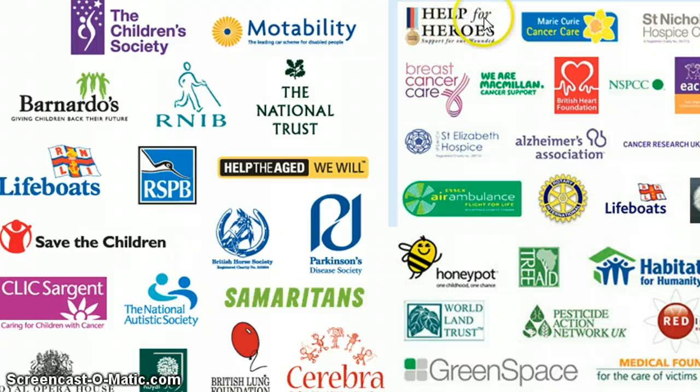Here under Help for Heroes, right in the corner here, we've got the font used for the strapline exactly the same, but it's smaller and in italics, and this word "for" harmonizes those two together. If you have a look at the Alzheimer's Association, it's just one font being used there.